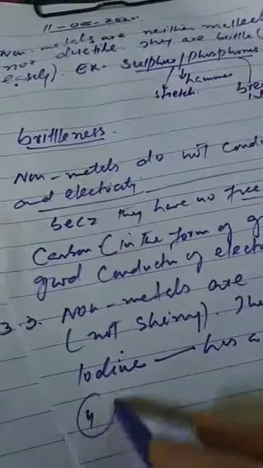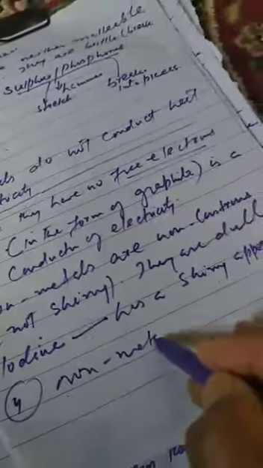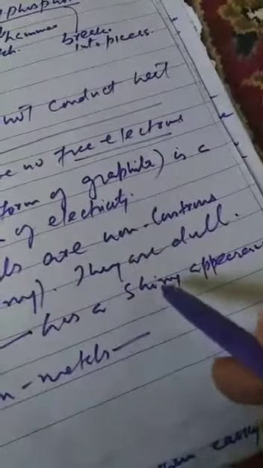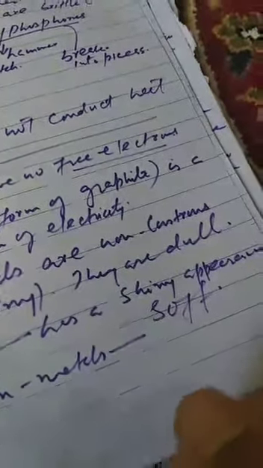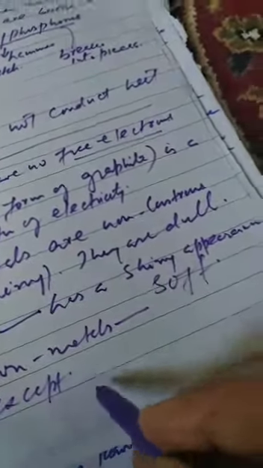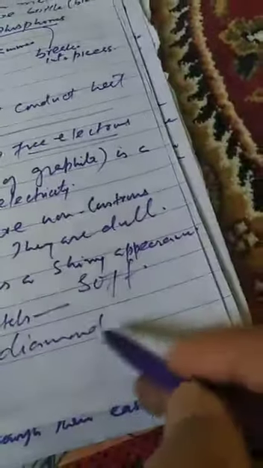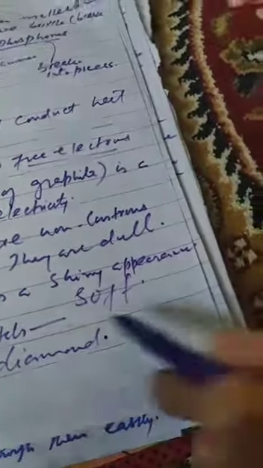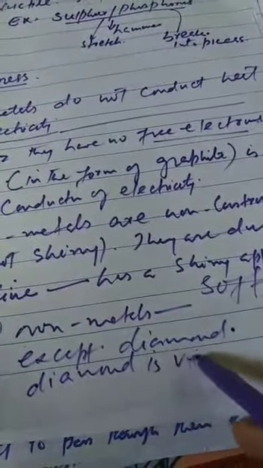Number 4, non-metals are generally soft. Non-metals are generally soft except diamond, which is an allotrope of carbon. Except diamond. Diamond is very hard.